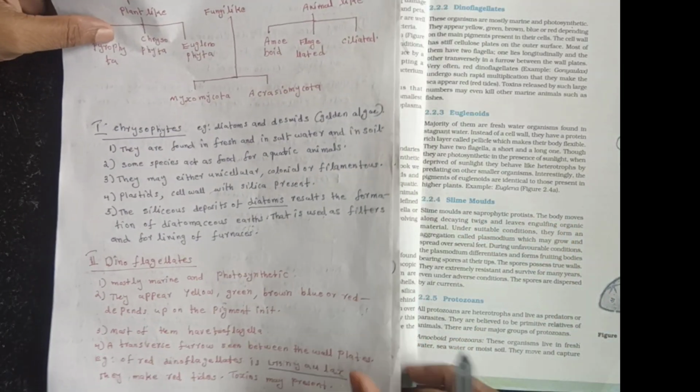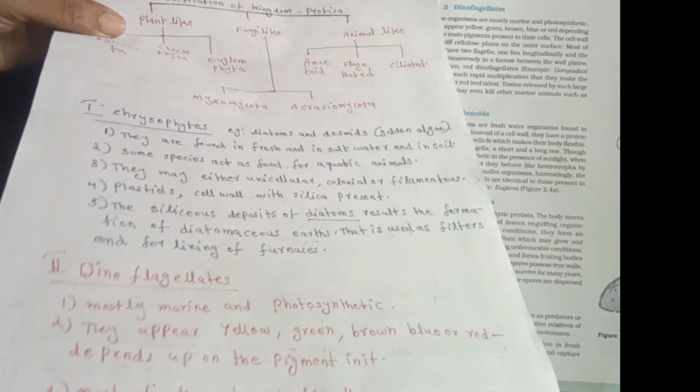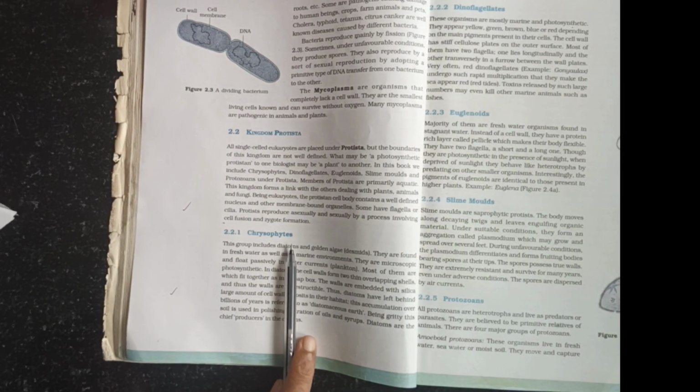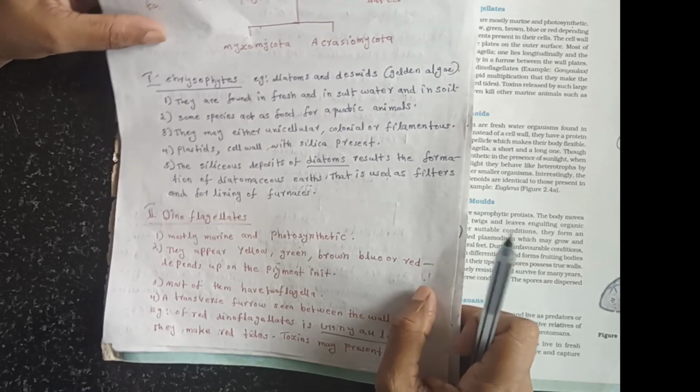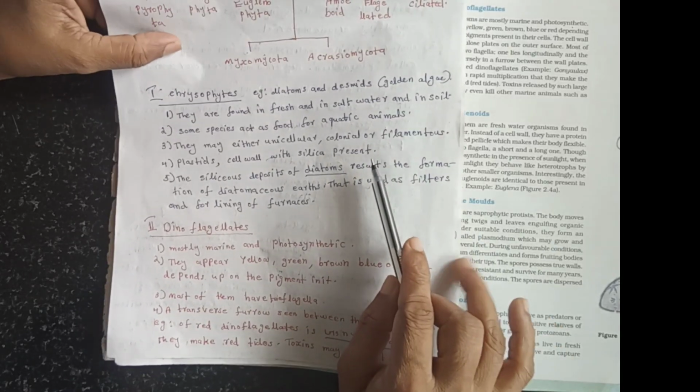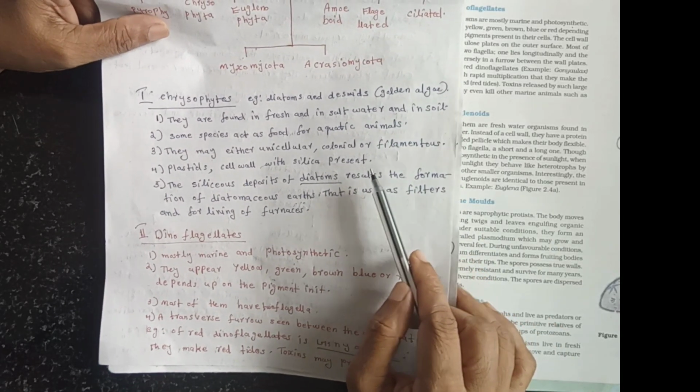Next part, chrysophytes. Let us discuss chrysophytes. Examples are diatoms and desmids, the golden algae.